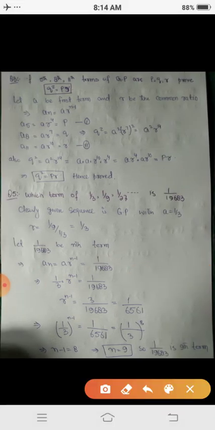Now question number 3 is: if the 5th, 8th and 11th terms of a GP are p, q and r, we have to prove that q square equals p into r. Let a be the first term and r be the common ratio of this GP, which implies that the nth term is a into r raised power n minus 1. Now a_5 is a into r raised power 4 equals p.